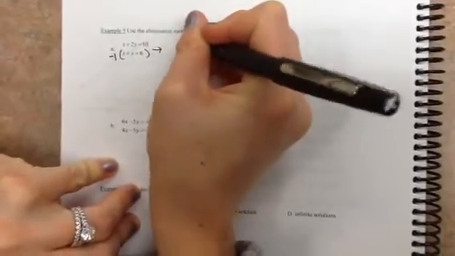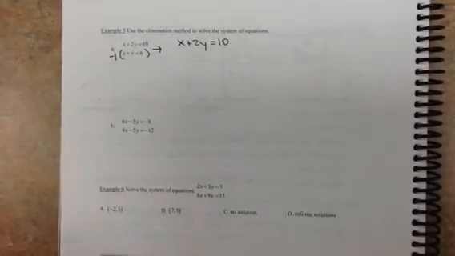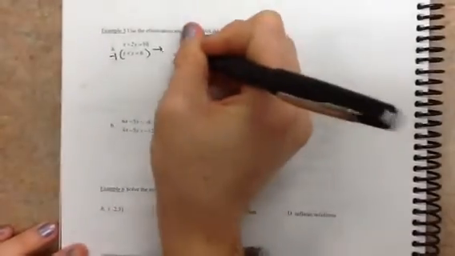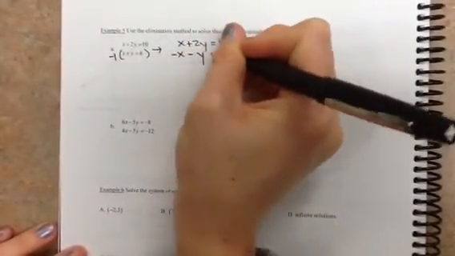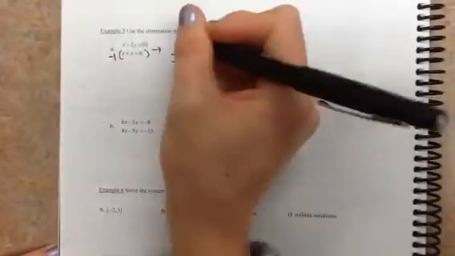So no changes made to the first one. In the first one I have a positive x. Then I'm going to multiply everything through, and make sure you do multiply everything through. So negative x, negative y, negative 6. So everything has to be multiplied by a negative 1. Same balance on both sides. So the x's will cancel, which is exactly what we were trying to do.